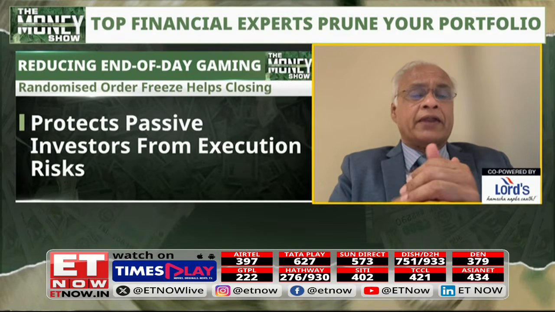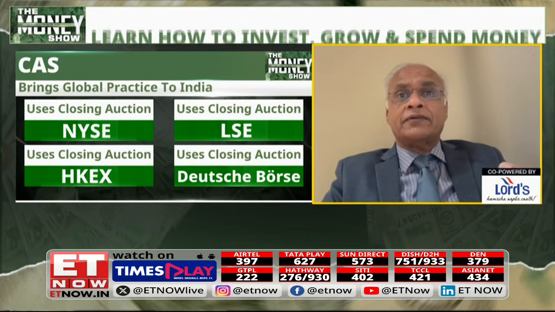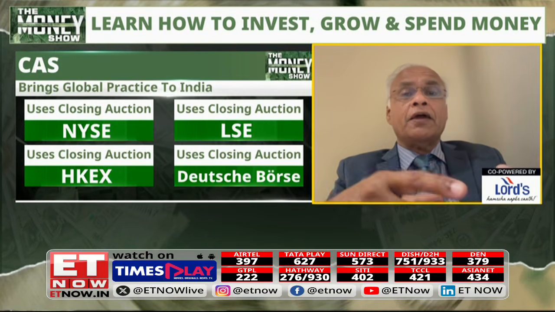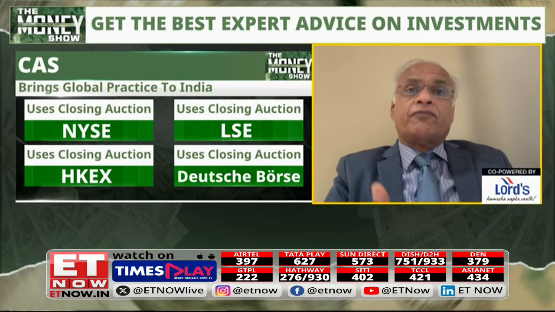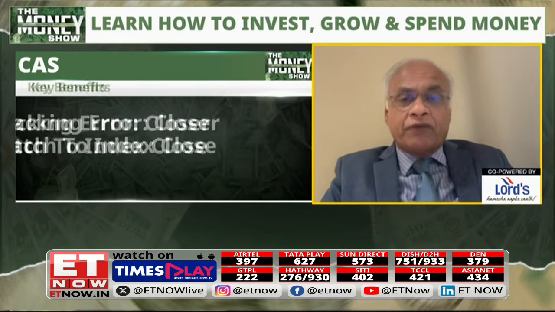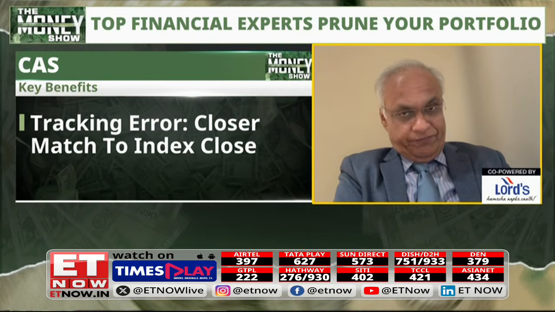Second, for active fund managers, it represented a big challenge, because now when they buy, their NAV is decided based on the closing price, but they have bought the stock during the day, and it will all be decided at the end of the day by this equilibrium price. So then they would find themselves at odds with the system and their performance versus the benchmark would suffer. Whereas for passive fund managers, it has proved to be a boon, right?